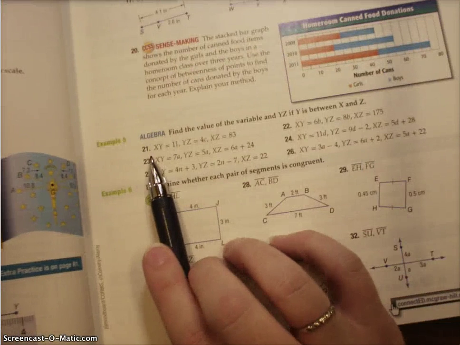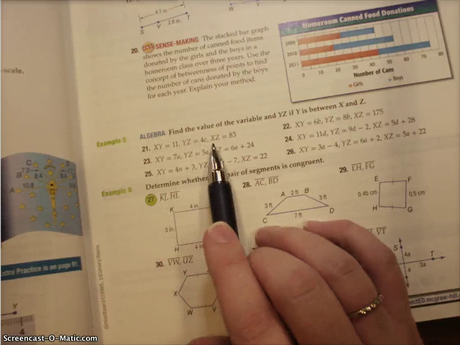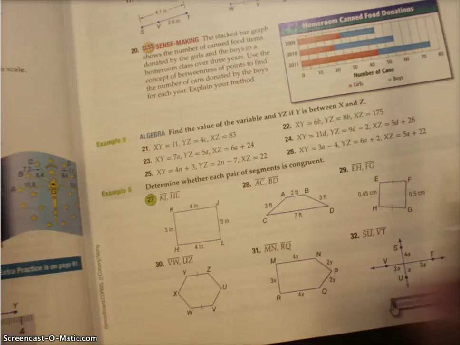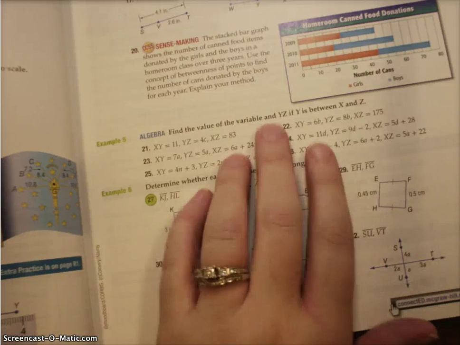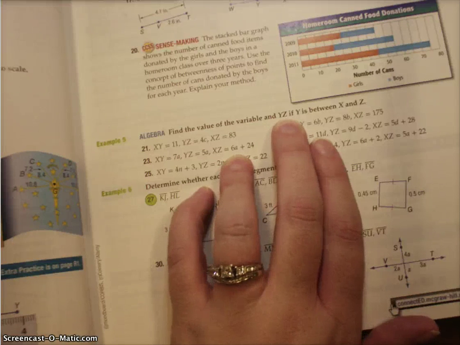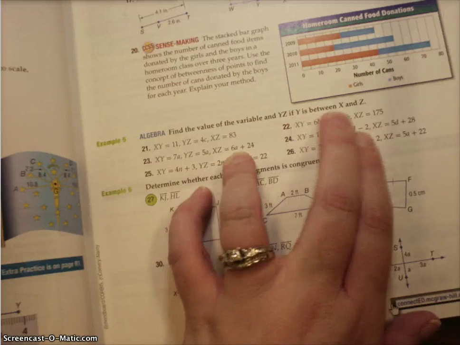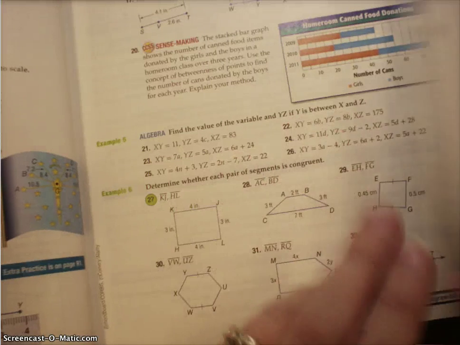These here are going to give you some information. Whenever you see a problem like this, the first thing you want to do is draw the line. So it says, find the variable of yz if y is somewhere between x and z.